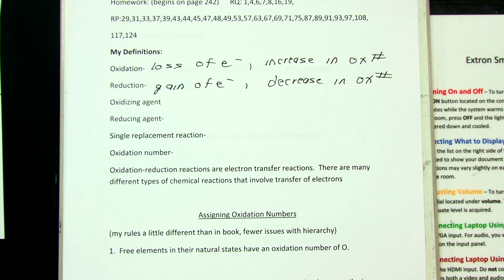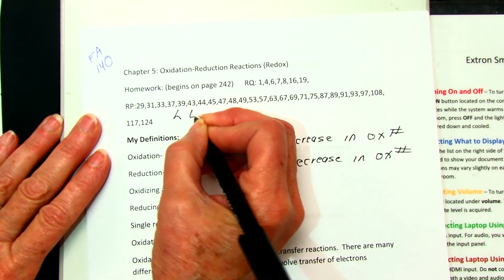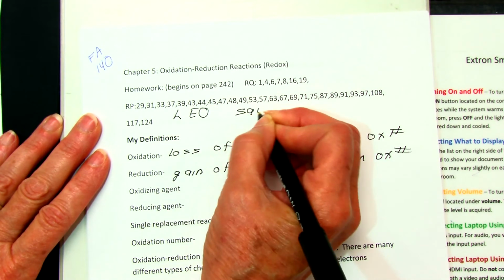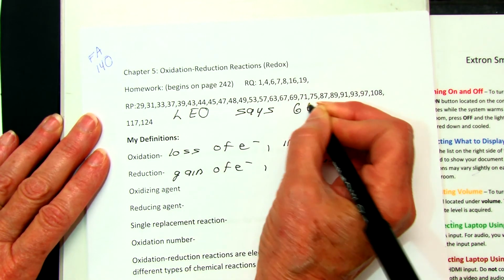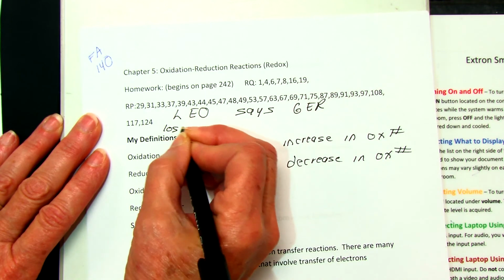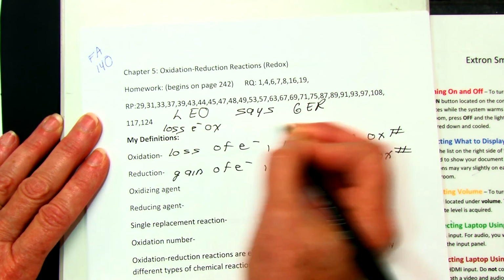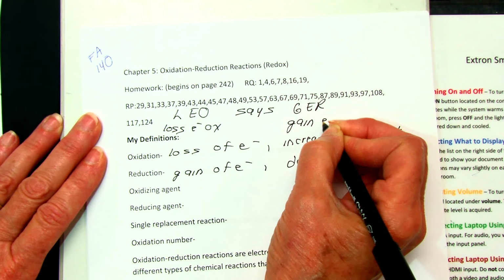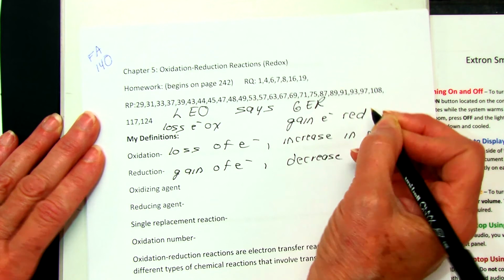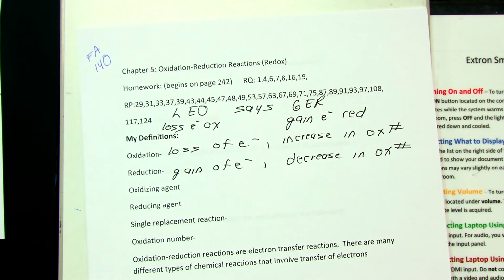But when I talk to him, how's it going, Leo? He only says one thing. Grr. So, that helps me remember. Leo says grr. Loss of electrons is oxidation. Gain of electrons is reduction. That's my friend Leo helping us learn chemistry.